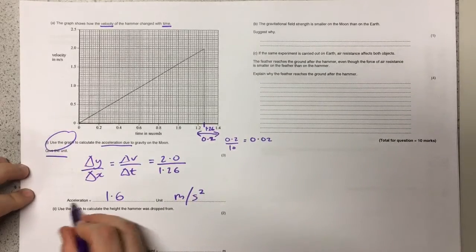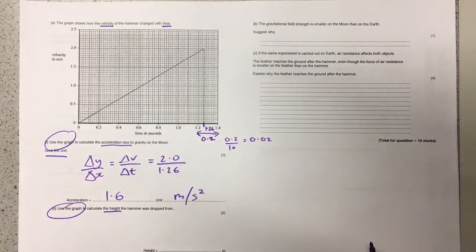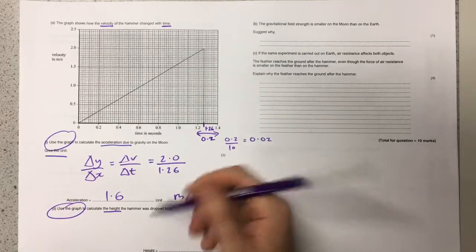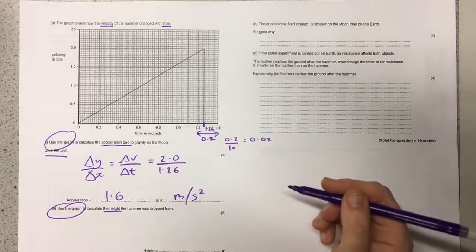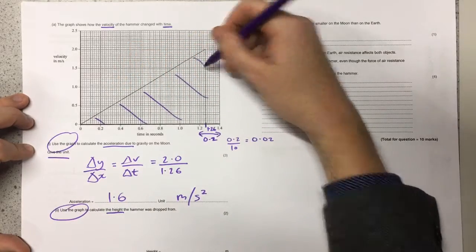The next question asks us to again use the graph, this time to calculate the height the hammer was dropped from. Now, the fact that it says height is what is going to confuse most students, because normally when we're talking about velocity time graphs, we might be able to use the graph to work out either the acceleration using the gradient, which we've just done, or we can work out the distance an object has travelled by working out the area. But of course, in this case, the height the hammer has fallen from is the distance travelled. So we're just going to work out the area of this triangle.